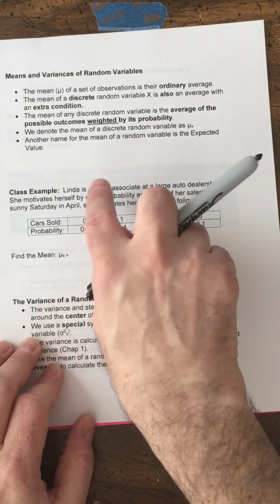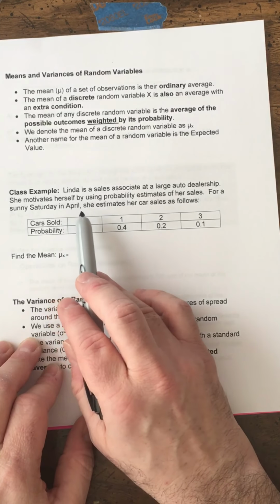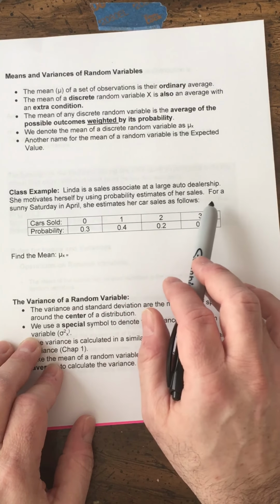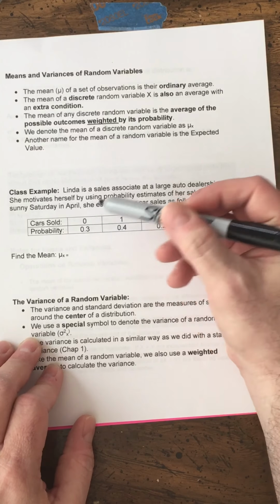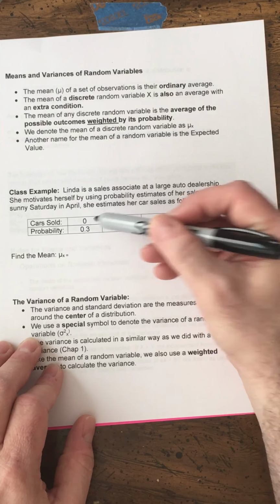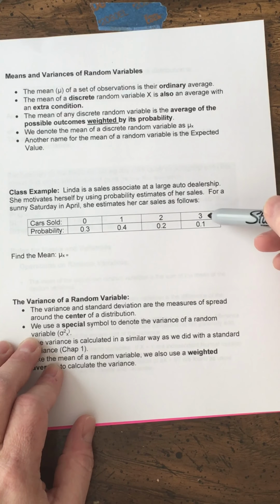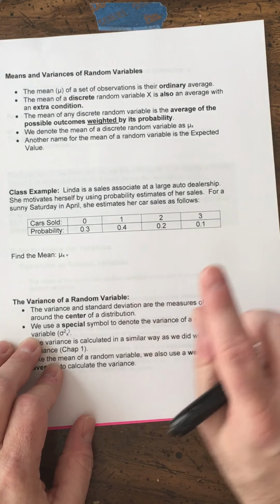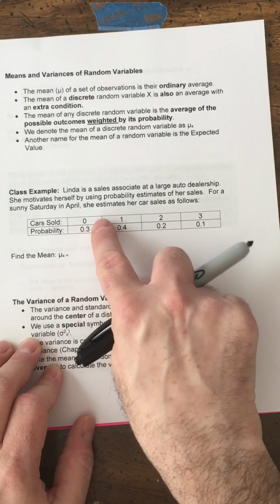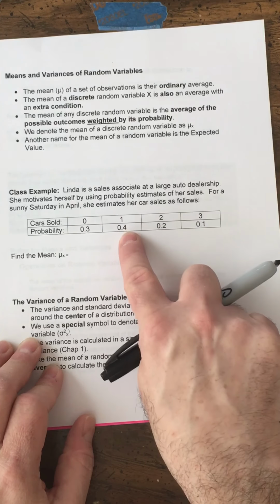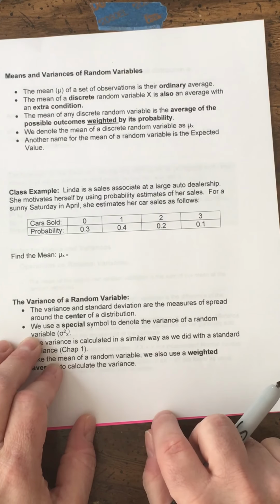So if you remember, let's take a look at this example. Linda is a sales associate at a large auto dealership. She motivates herself by using probability estimates for her sales. For a sunny Saturday in April, she estimates the following. On a Saturday, there's a 30% chance that she'll sell 0 cars, a 40% chance she'll sell 1 car, 20% chance of 2, 10% chance of 3. And if we want to find the average for this, mu, if you remember, you multiply these numbers and add them, and that's going to be the weighted average.